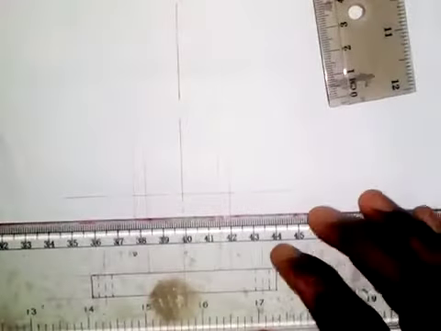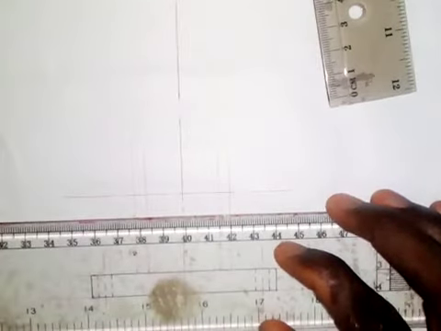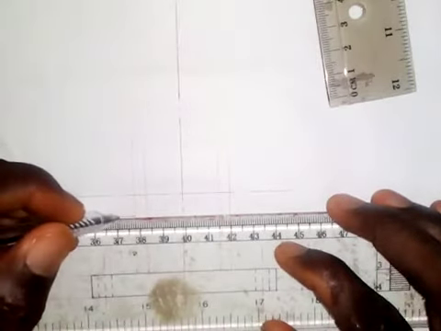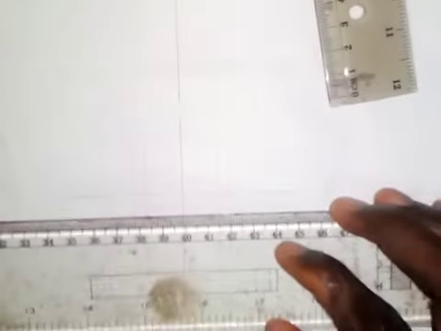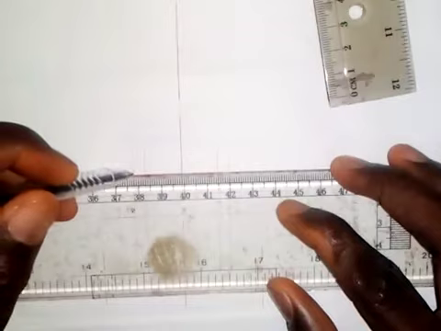So here I'm going to draw a horizontal line. Okay, so draw a horizontal line like this. Also come up here, I will draw a horizontal line.